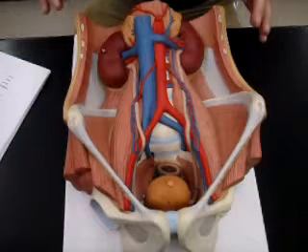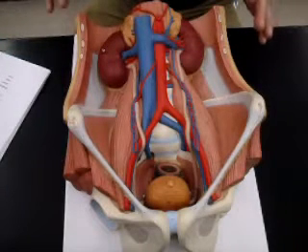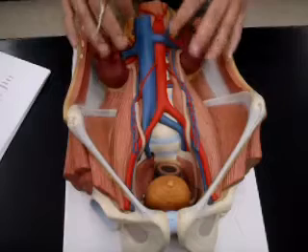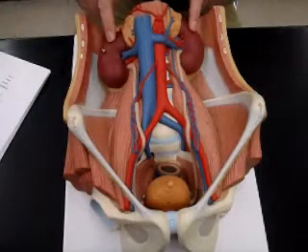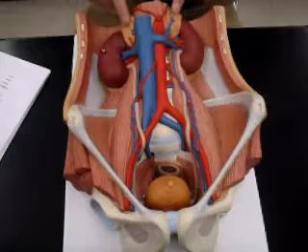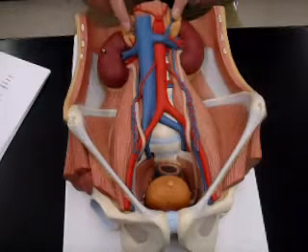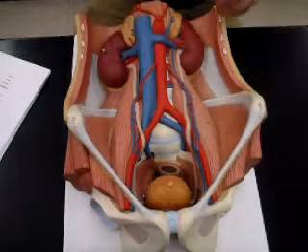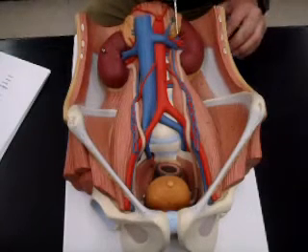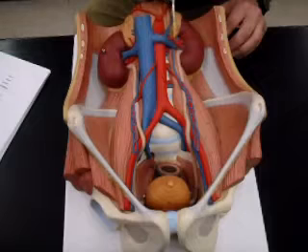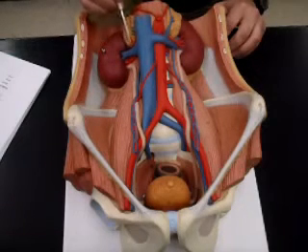So this is the urinary system model for Bio 158. So we're going to start at the top and work our way down. So these structures here are the kidneys, and sitting right above the kidneys are the adrenal glands. Now we can see blood vessels that go into the kidneys. This is the renal artery. This is the renal vein. So renal artery, renal vein.